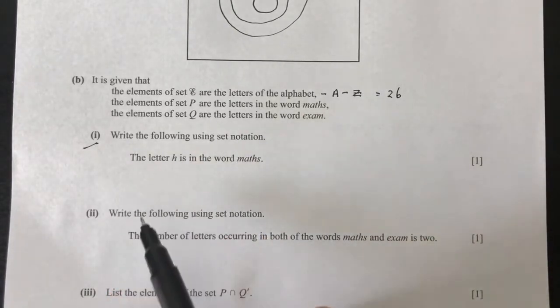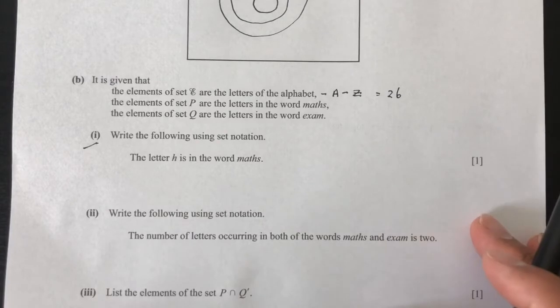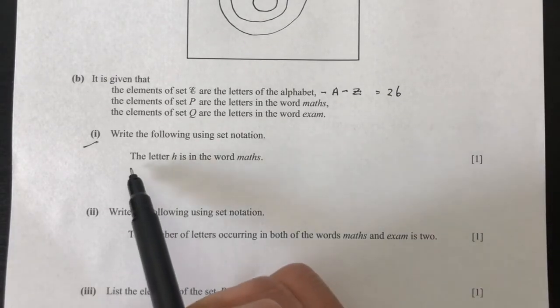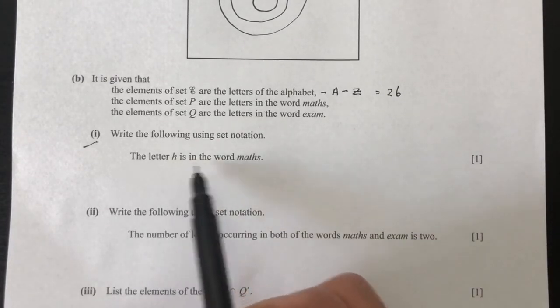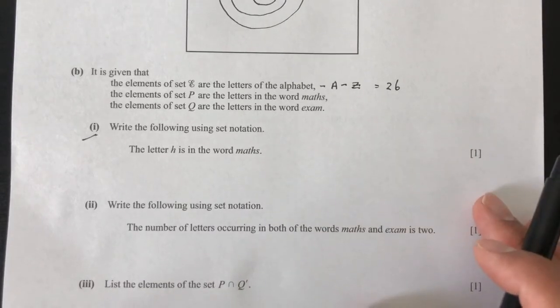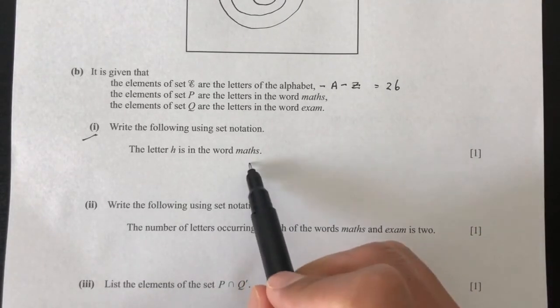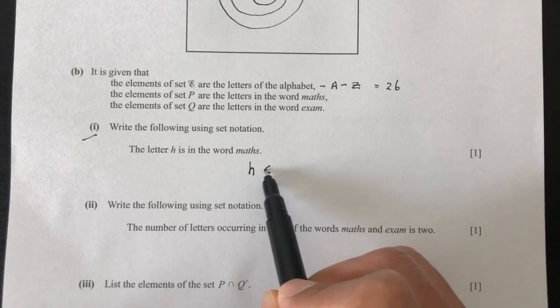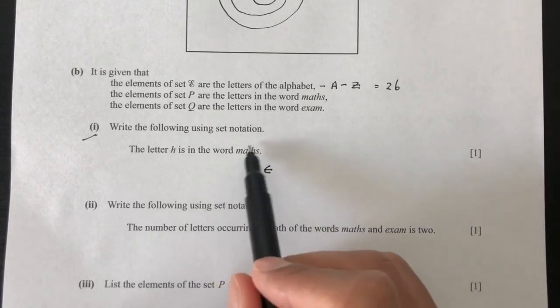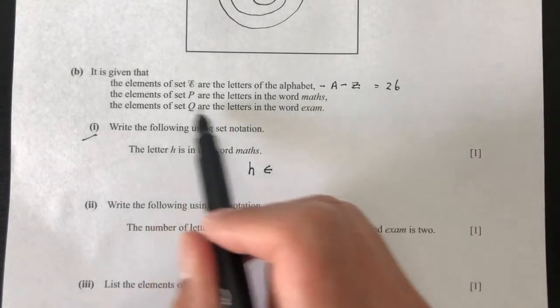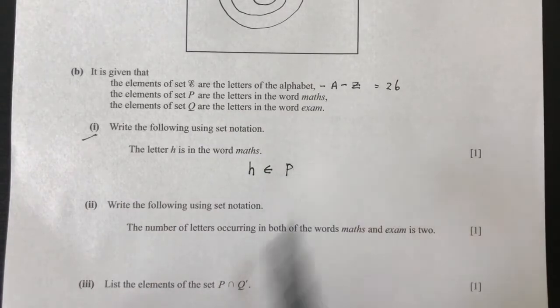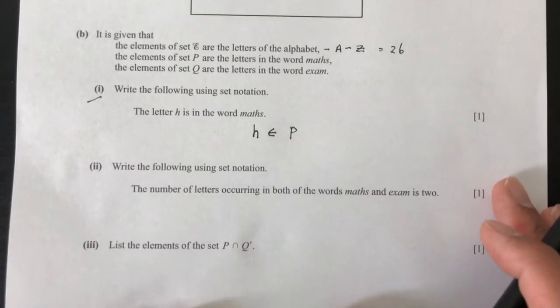Now part 1, write the following using set notations. The letter H is in the word maths, so you see H is an element of P. That will be first one.